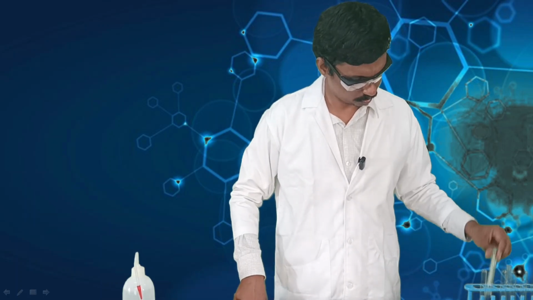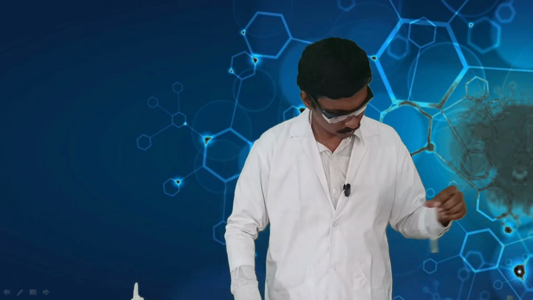If it's soluble in water upon heating, then it tells you that it's an acid, which can be a dicarboxylic acid or a monocarboxylic acid. I just demonstrated to you during our litmus test that the organic compound which did not dissolve in cold water dissolved upon heating.